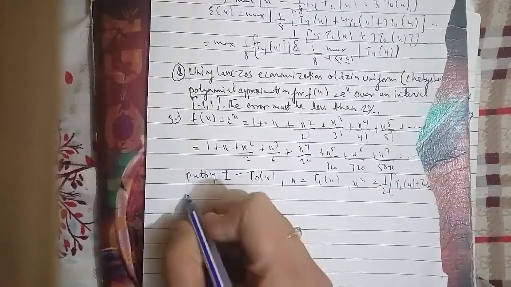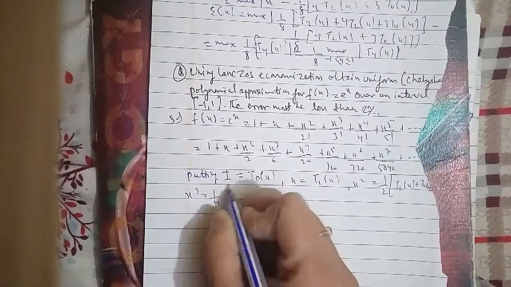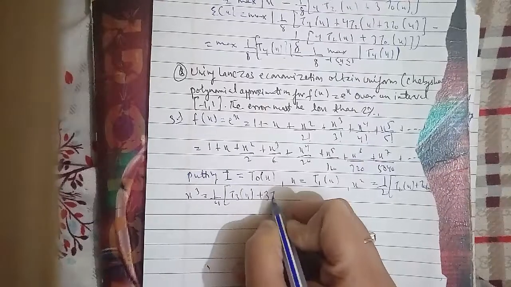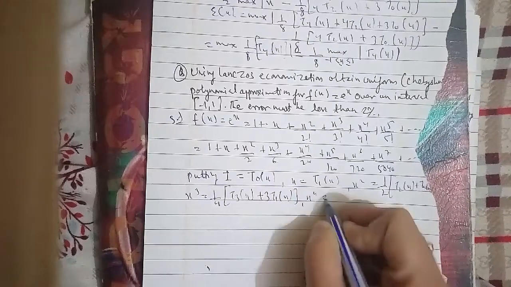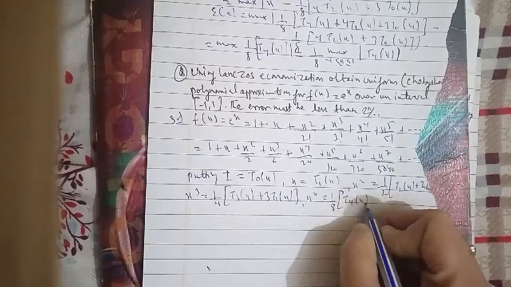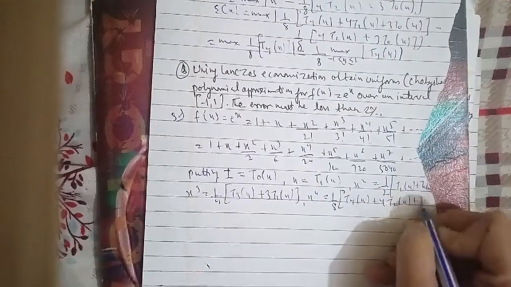So we'll put the value x³ equals 1/4 T3(x) plus 3 T1(x), x⁴ equals 1/8 T4(x) plus 4 T2(x) plus 3 T0(x).